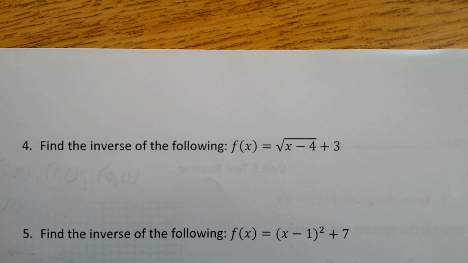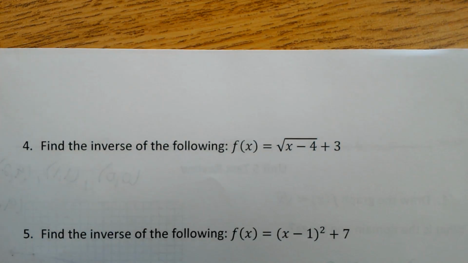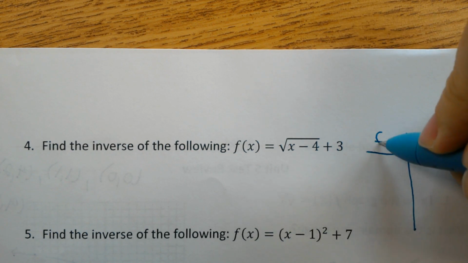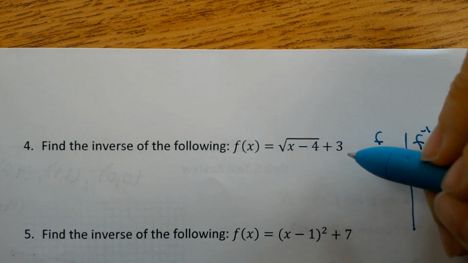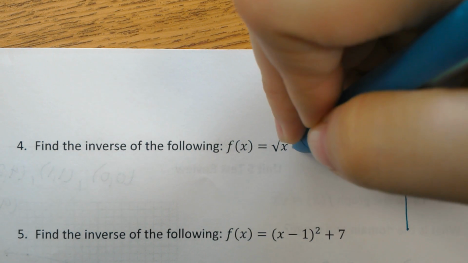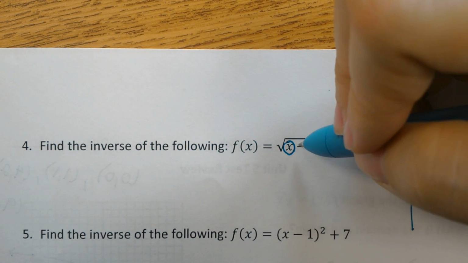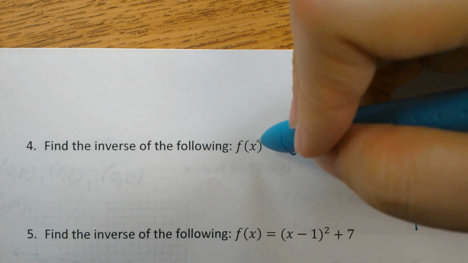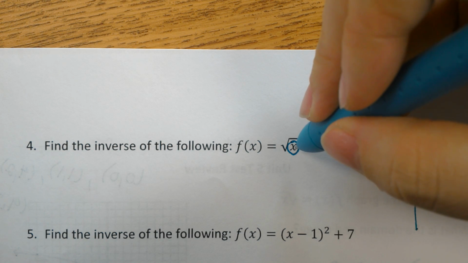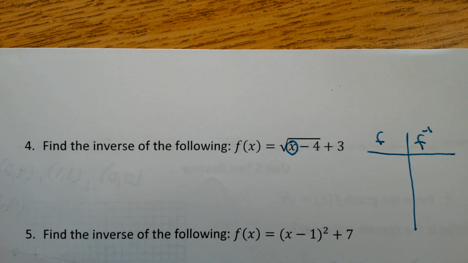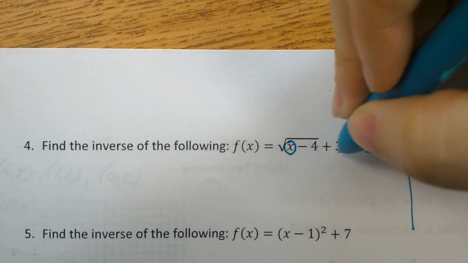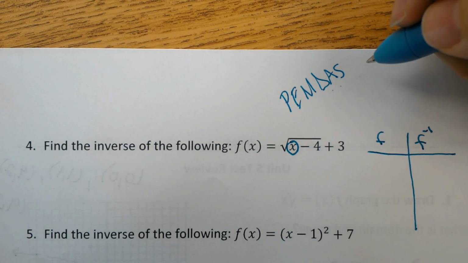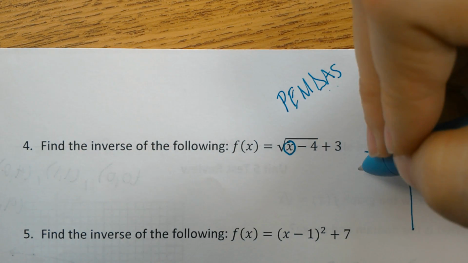So number 4 says find the inverse. Finding the inverse, we made a table. And we wrote down the operations starting with x. So what operations are you performing to get to your y value? So it's kind of, if you're putting a value in for x, like 1 or 500, what are you doing, following PEMDAS, to get to your y value by hand, if you're calculating it by hand?